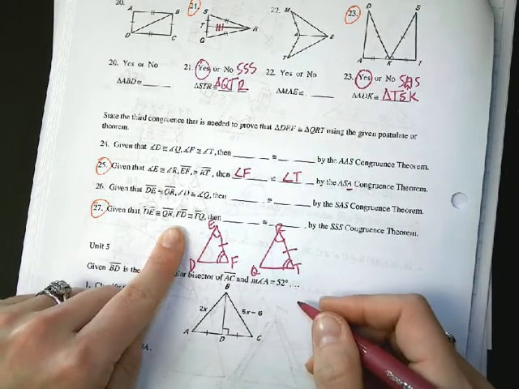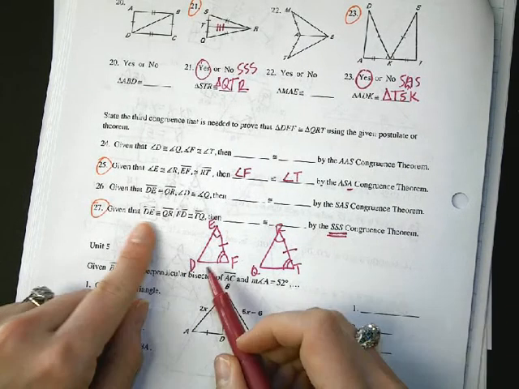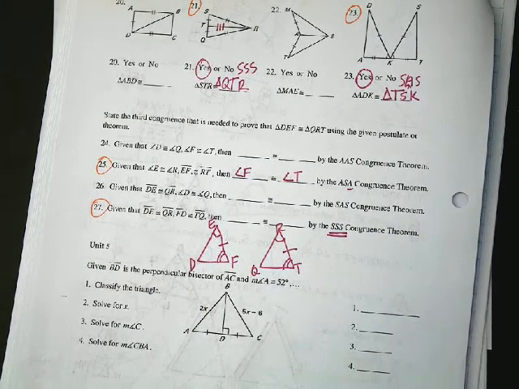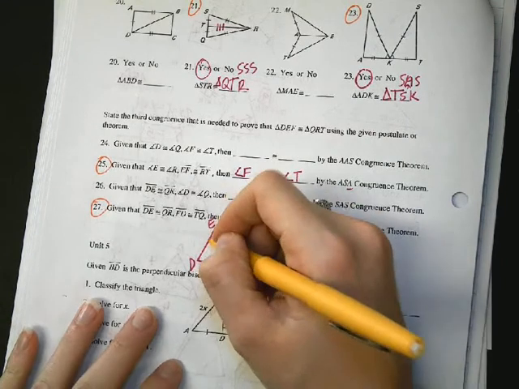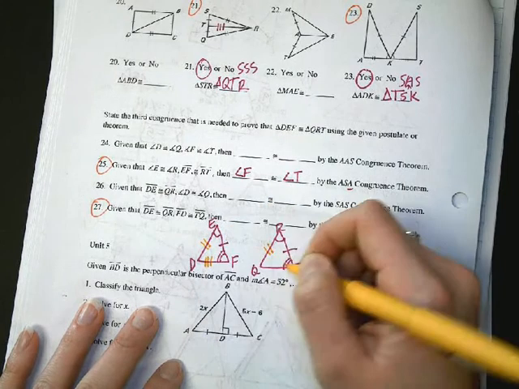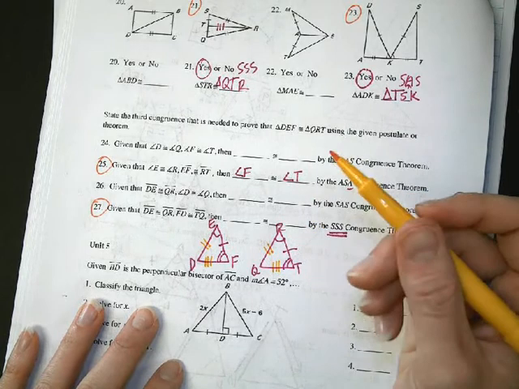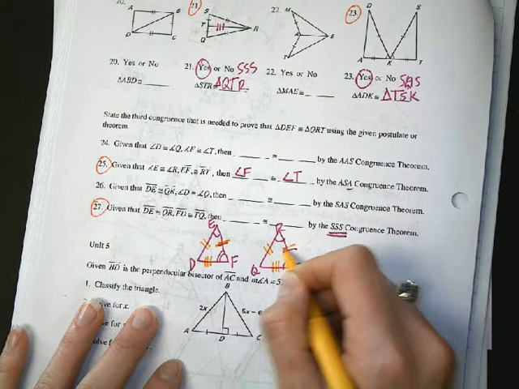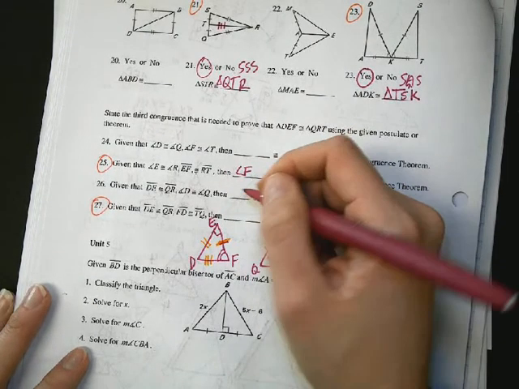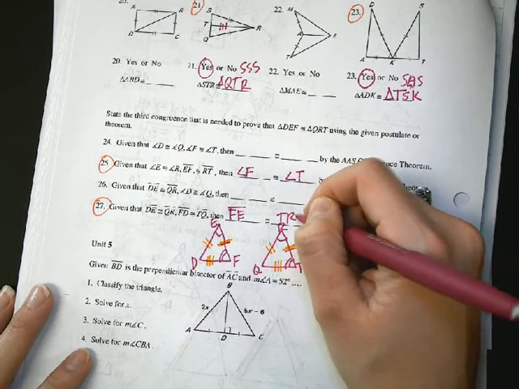Then it's asking for how to prove an SSS. Well, it tells me DE is going to be congruent to QR. I'm just going to use a different color here so I know I'm working a different problem. DE is congruent to QR. FD is congruent to TQ. So what other side am I missing? Well, on my problem with the yellow marker, I'm missing this side right here, congruent to this side. So I just want to write that. Side FE needs to be congruent to side TR in order to prove by SSS.